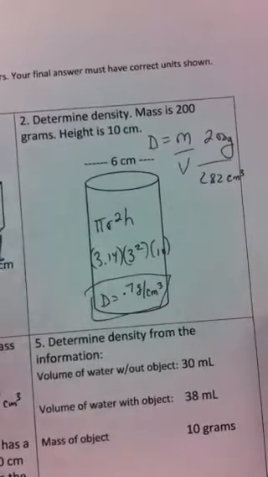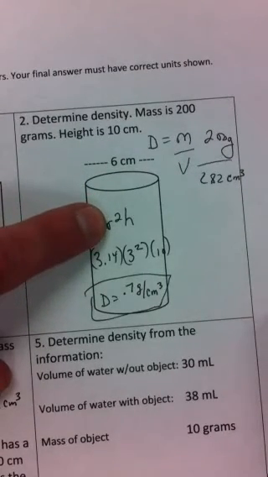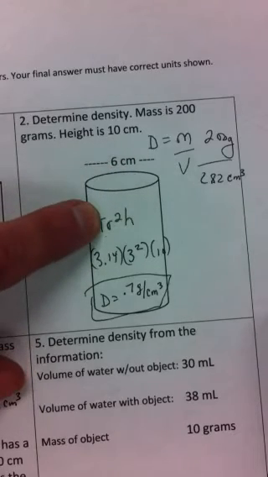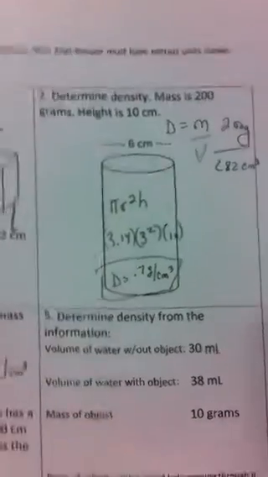Just like the volume here is 3 dimensions, except we have to multiply those 3 dimensions by pi because of the circular surface at the end. But this is still 3 dimensions. 3 centimeters times 3 centimeters times 10 centimeters.